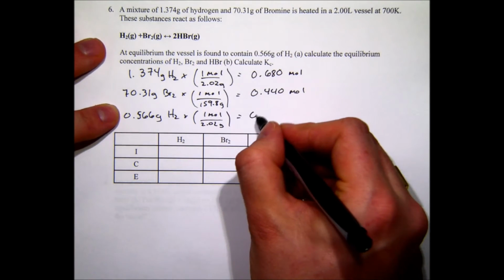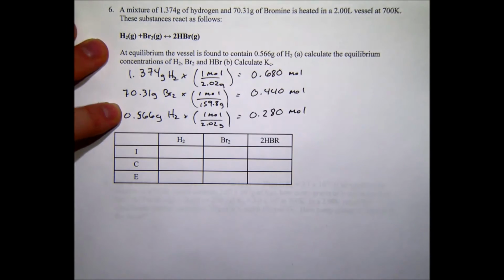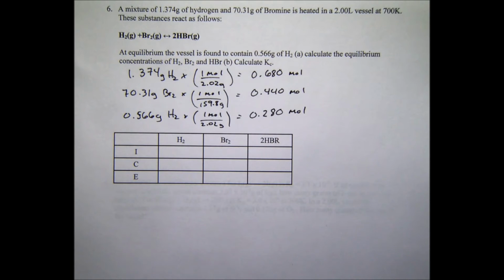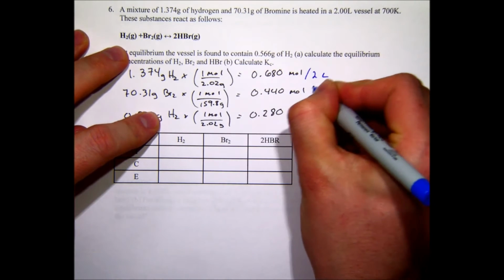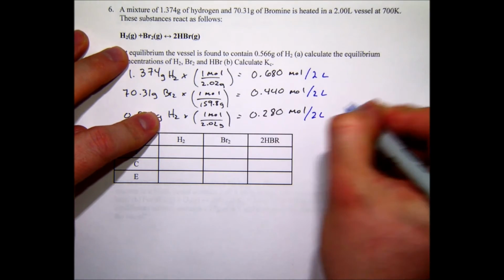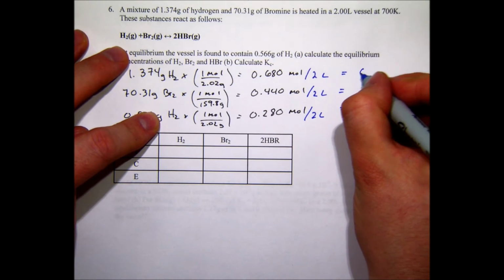And that's going to give me 0.280 moles. We do have this whole situation here where we are looking at a 2-liter vessel. So these all need to be converted for 2 liters. So we're just essentially dividing them by 2.